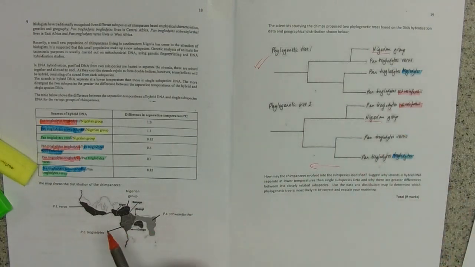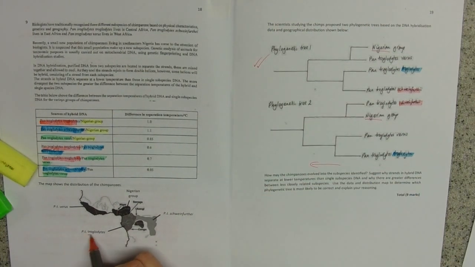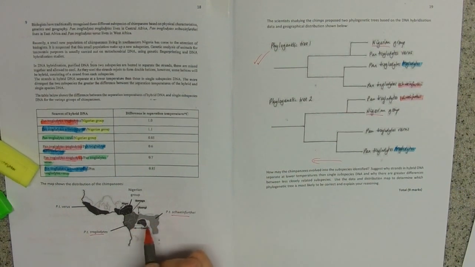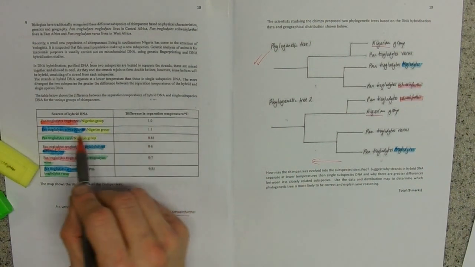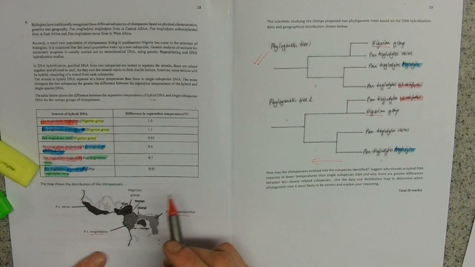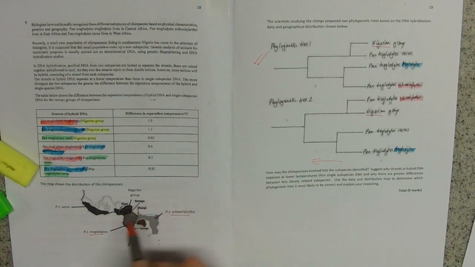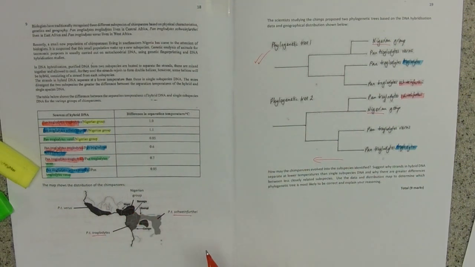And we can go into the data for the others as well, and it kind of agrees with that. When we look at this map, Trog and Schwein, where do we find those? So Trog there, Schwein there, quite close together. And where's our further apart one? Schwein and Nigerian. So Schwein there, Nigerian group separated from them. So that kind of agrees with the map there.